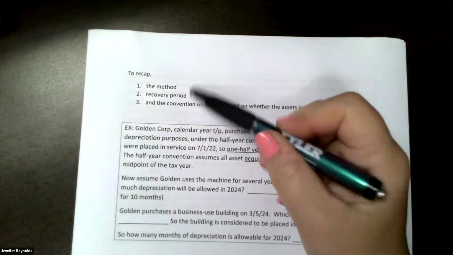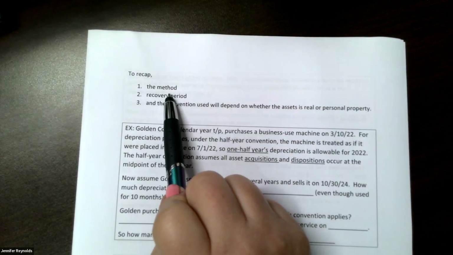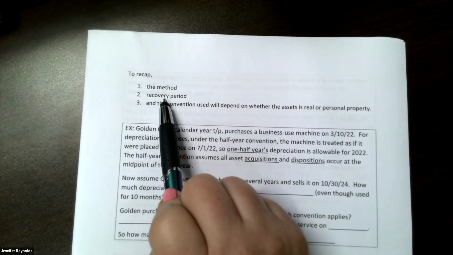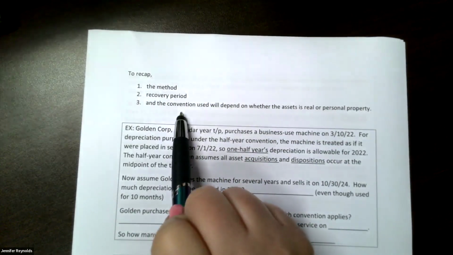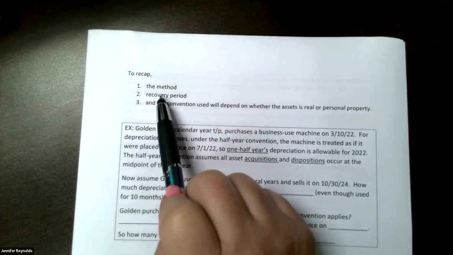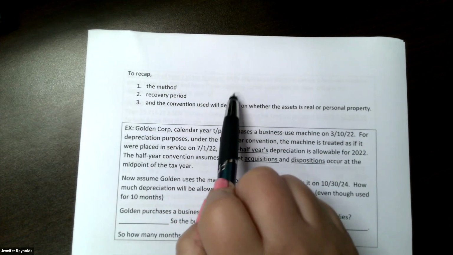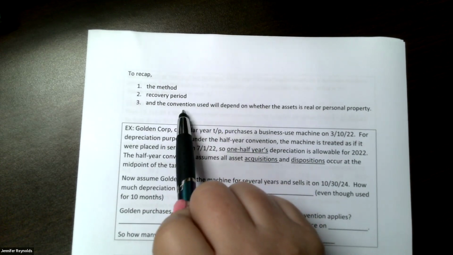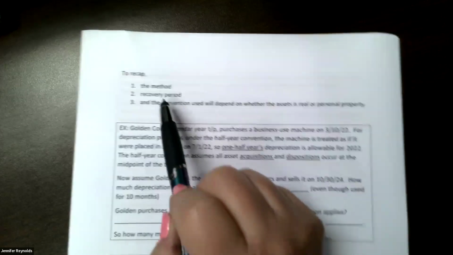To recap what we just discussed, you've got to know the method, the recovery period, and the convention used. So the method means like straight line or MACRS. The recovery period, is it going to be over 5 years, 10 years, 15 years, whatever? And the convention, is it the half year, the mid-quarter, or the mid-month?